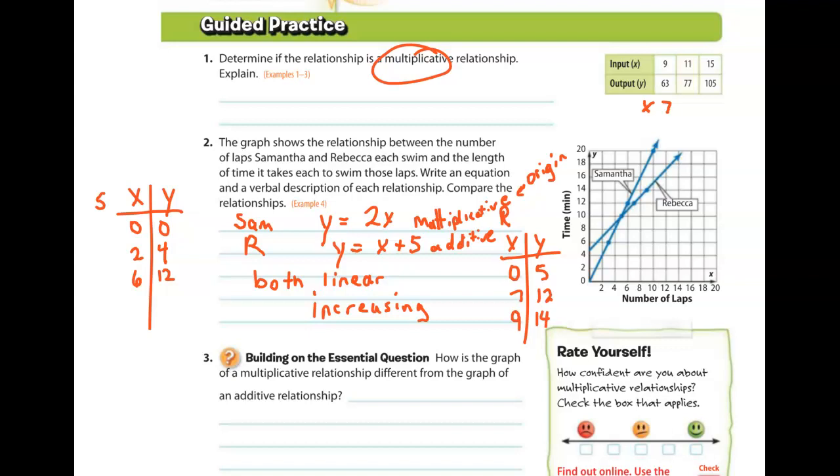Number 3, how is the graph of a multiplicative relationship different than the graph of an additive relationship? And if you were just listening, you should know. But go ahead and answer the question that follows.